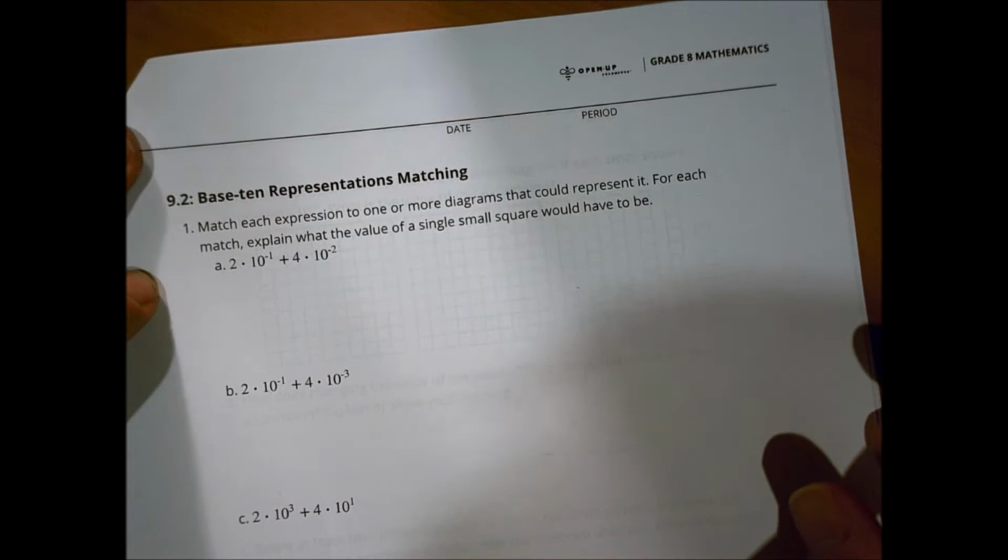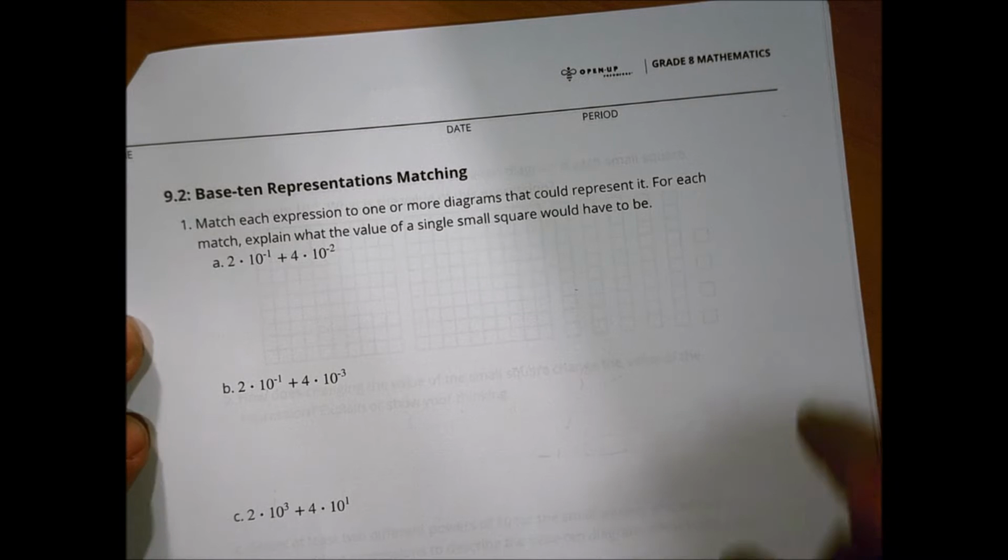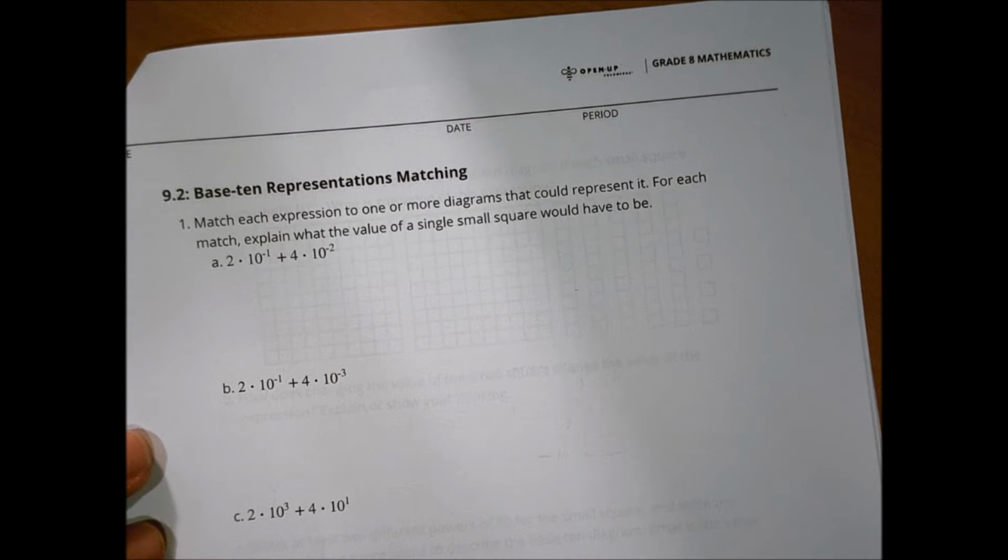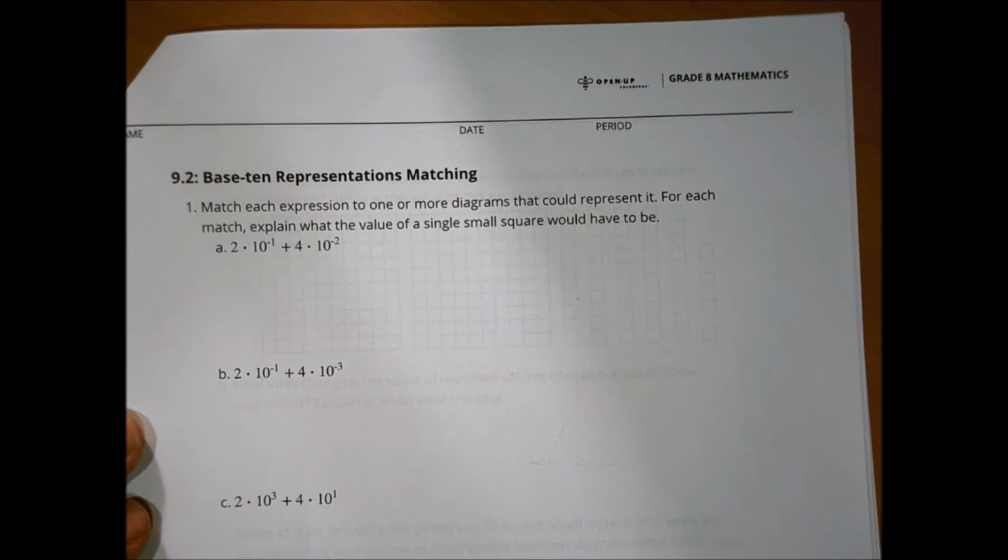Activity number 2 says match each expression to one or more diagrams that could represent it. For each match, explain what the value of a single small square would have to be. So we have the expressions here, and we're going to use the blocks down below. Let's see if I can get them on the screen here for you. I'm going to zoom out a little bit.